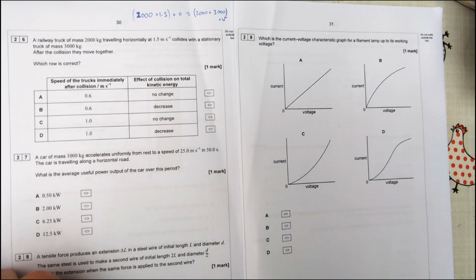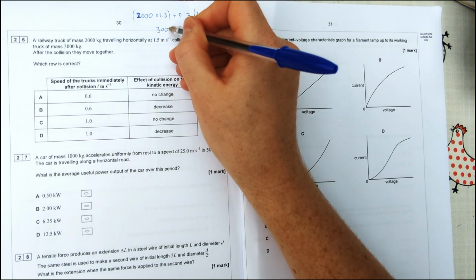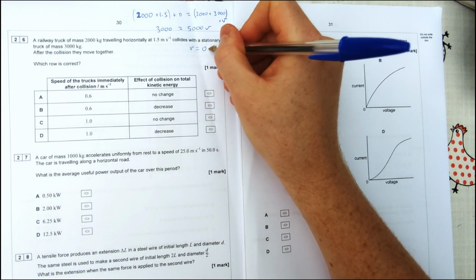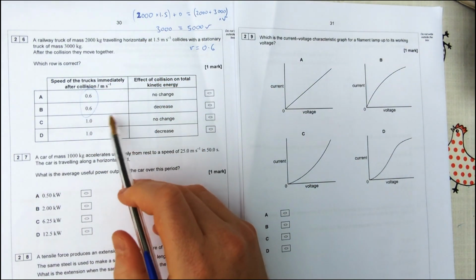So let's work out what the V is first then. There's no minuses to worry about here because everything's going in the same direction. So on the left hand side we've got 3,000, and the right hand side we've got 5,000 V. So 3,000 over 5,000 means V is 0.6. So that narrows down our options to these two, A and B.